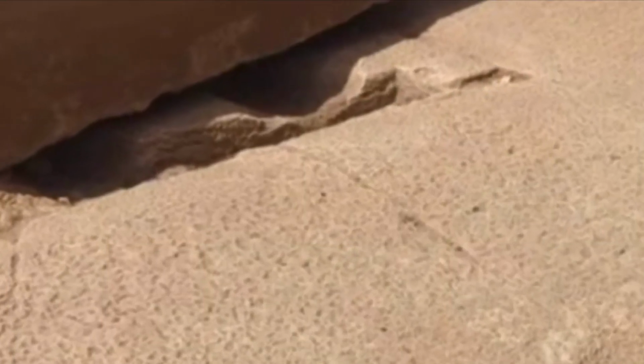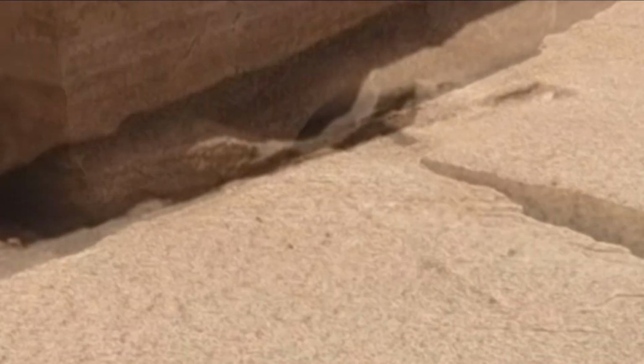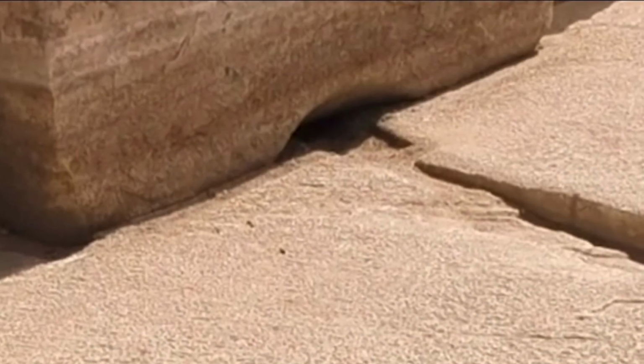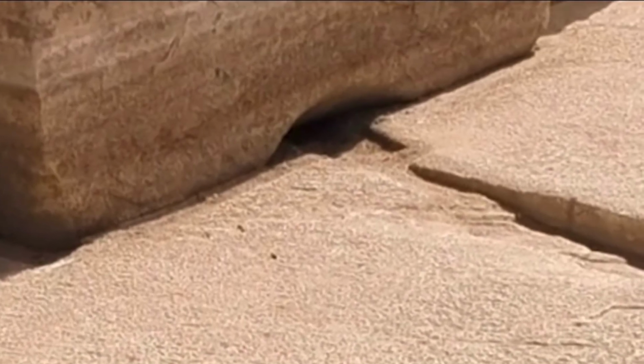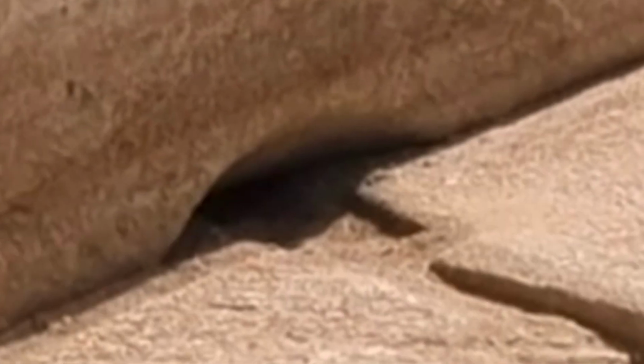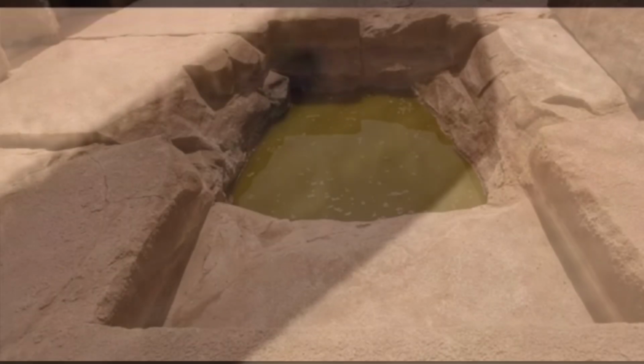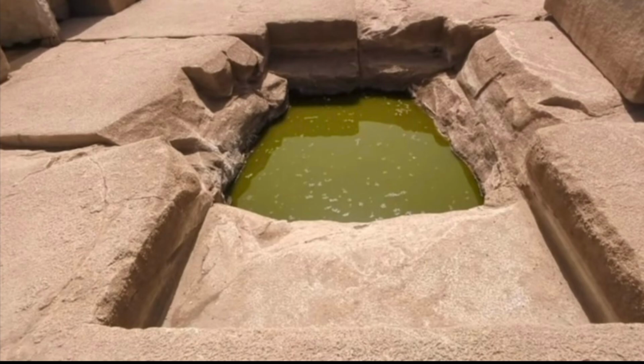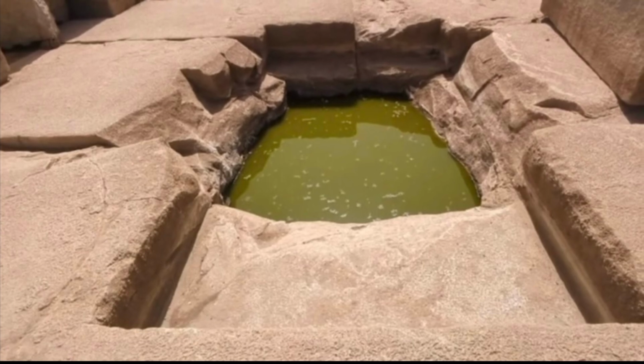Plus there's also these weird little drainage passages as well. So yeah, there's a few little oddities at the base of the pillars. And there's also what looks like a drainage hole in the square sunken area in the centre, which is also very intriguing. But where the insets don't exist is the oblong sunken area.